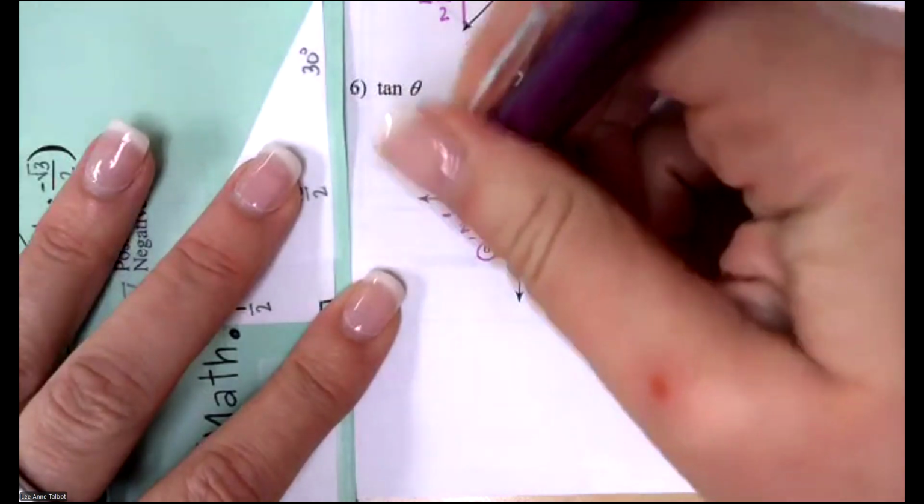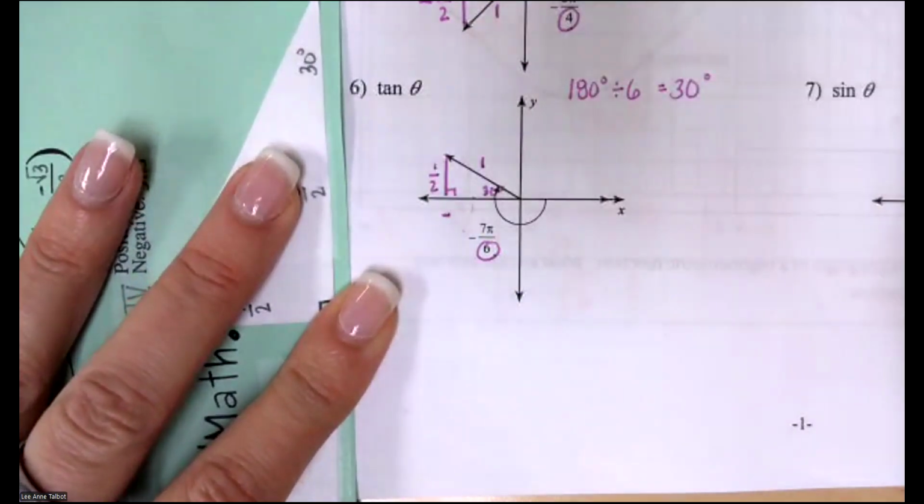That's the ugliest thing I've ever made in my life. Okay.